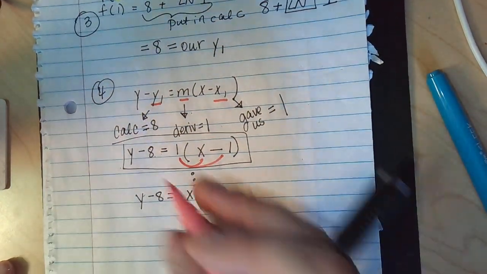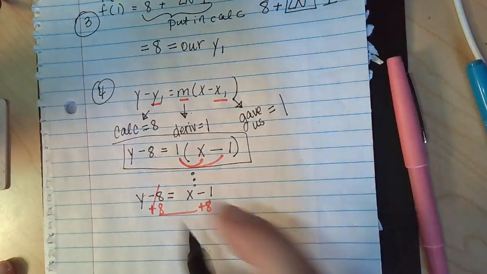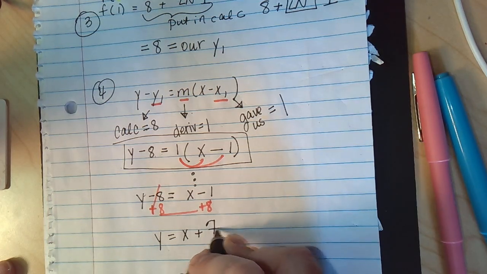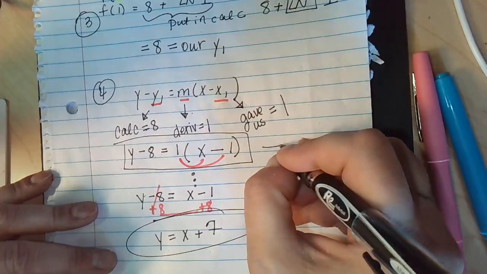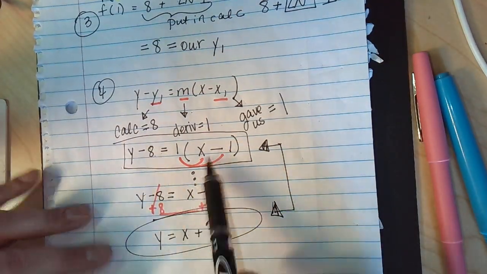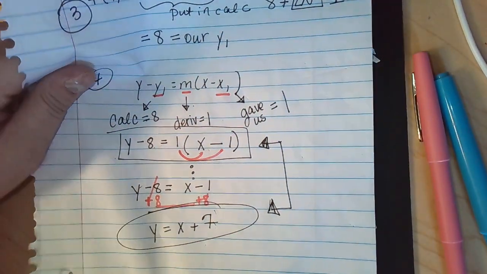And then to finish it, add 8, and we get y equals x plus 7. Again, I'm okay with either of these 2 equations. Your test might count one or the other wrong, but then I'll go back and count it right by hand.